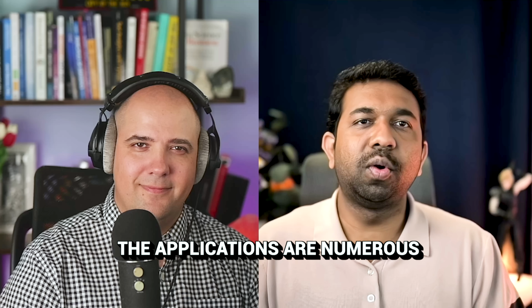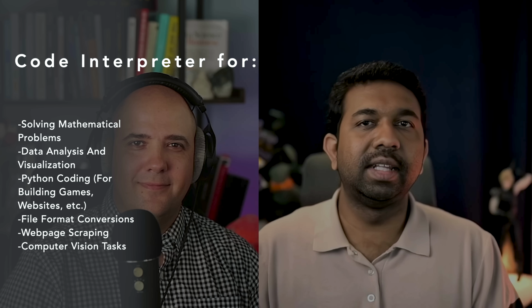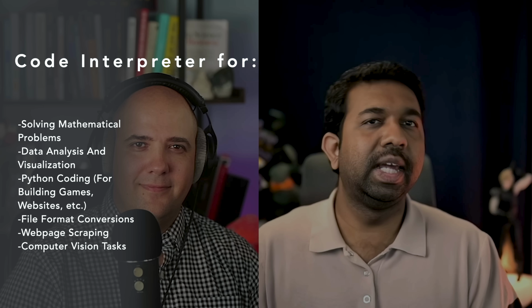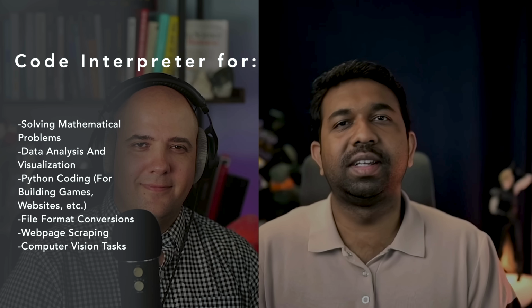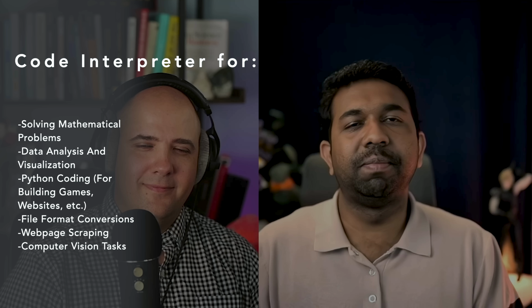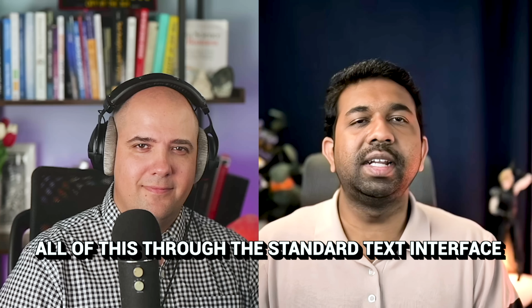The applications for Code Interpreter are numerous. You could use it for solving mathematical problems, data analysis and visualization, Python coding, like for building games, websites, you name it, file format conversions, web page scraping by uploading an HTML file, and even computer vision tasks. All of this through the standard text interface in ChatGPT.